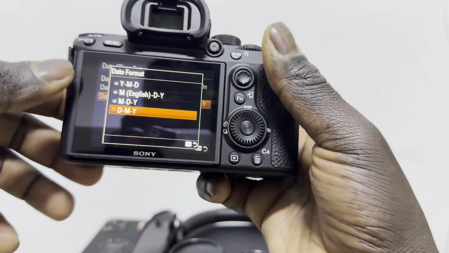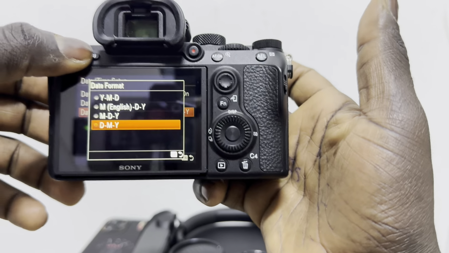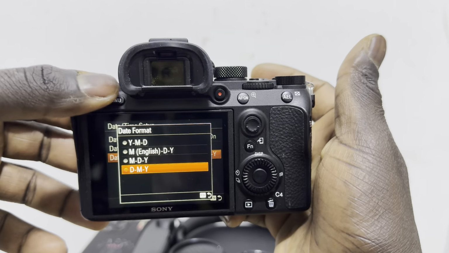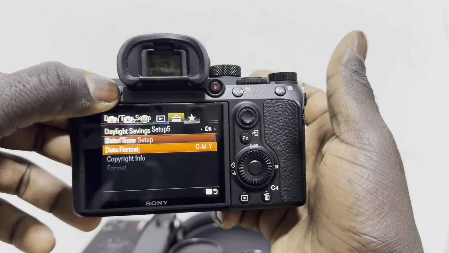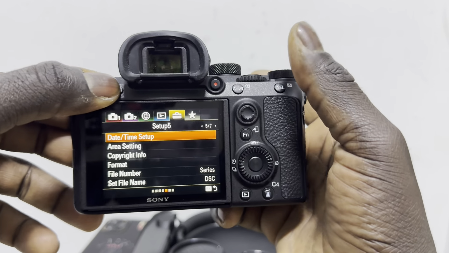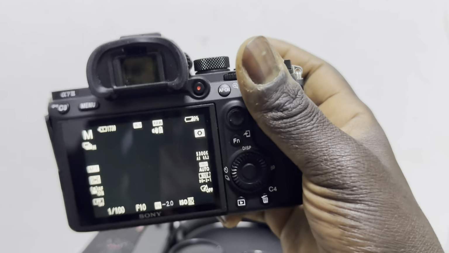So after everything, you click on the menu button here. You see, you click on the menu button here, then you go back. So now we have set our date and time correctly.